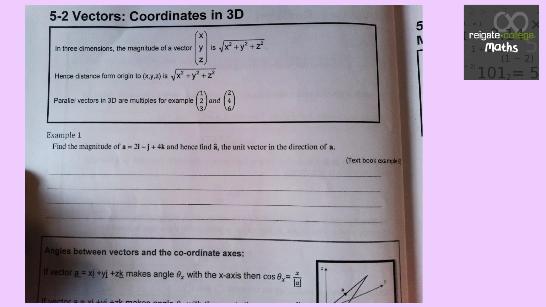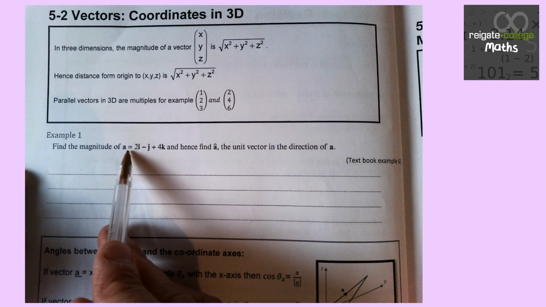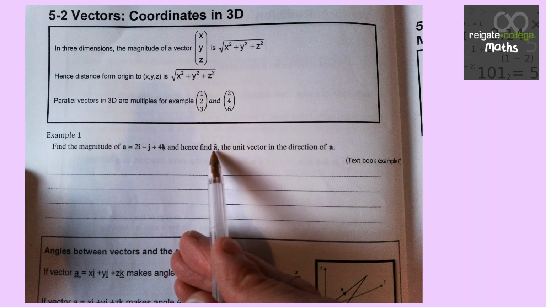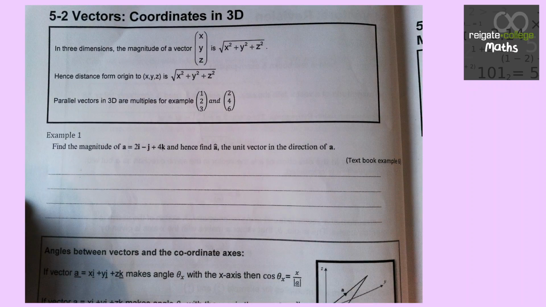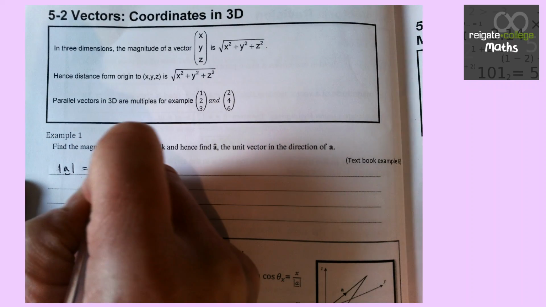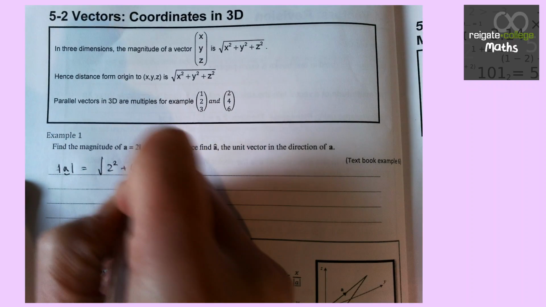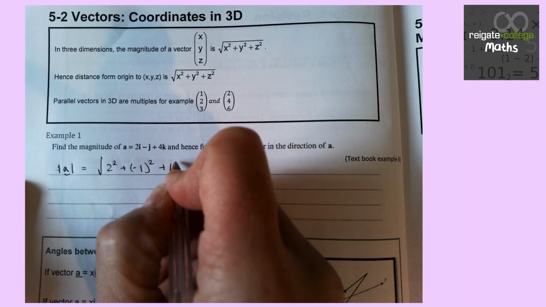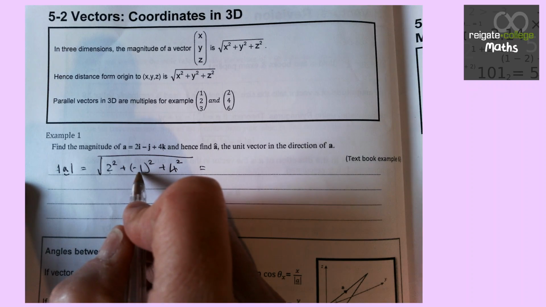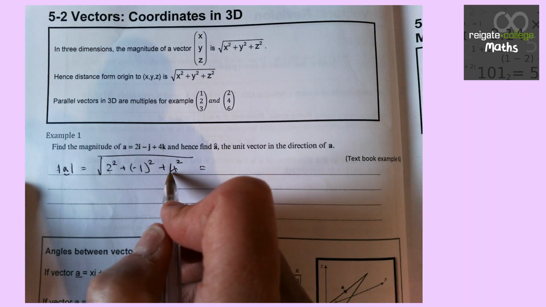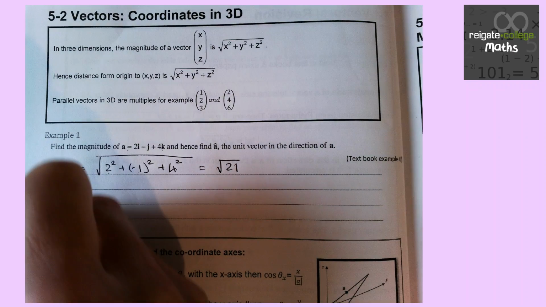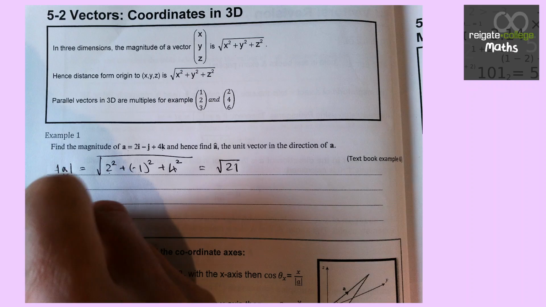Example 1: find the magnitude of 2i minus j plus 4k, which is a, and hence find a hat, the unit vector in the direction of a. The magnitude of a is equal to the square root of 2 squared plus negative 1 squared plus 4 squared, which is 4 plus 1 is 5 plus 16 is 21, so root 21.